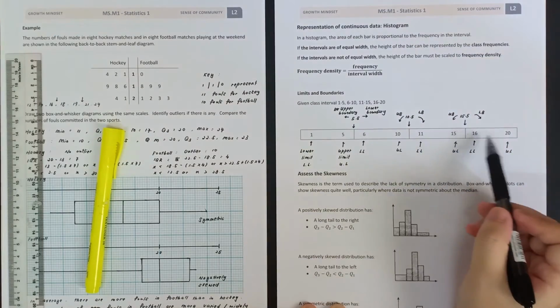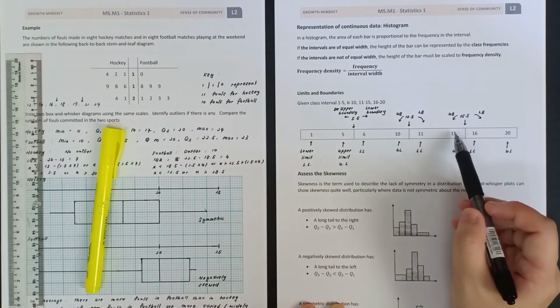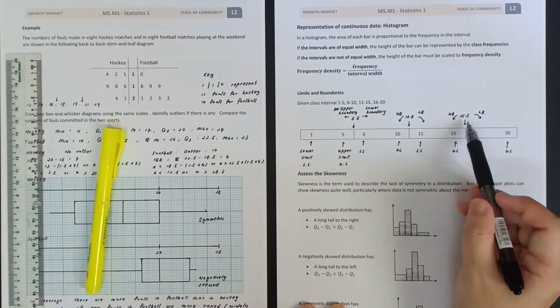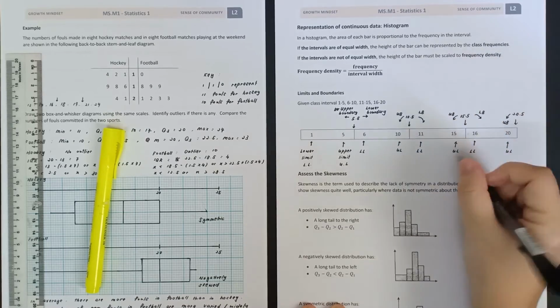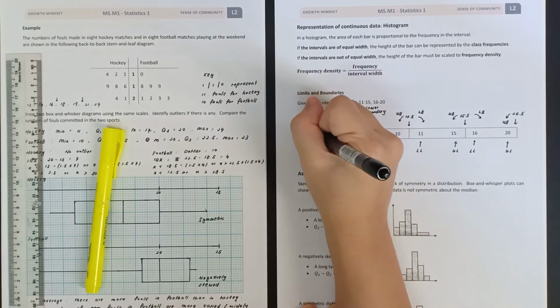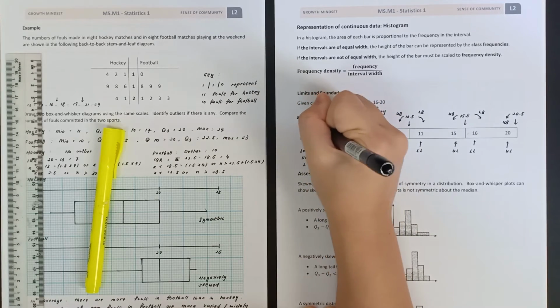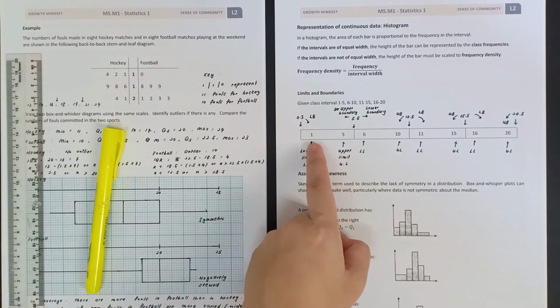Okay, so what is the upper boundary for this one if it's going to end here? So 20.5, you can see the size between is plus 0.5. So I have a number here which is 20.5, the upper boundary for 16 to 20. Same thing here, if I have 5.5, then here I can have 0.5, which is the lower boundary for the class 1 to 5.